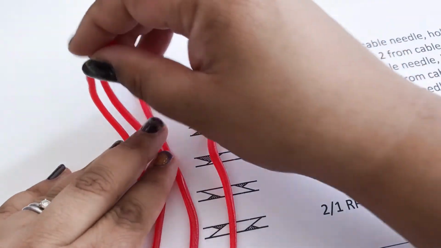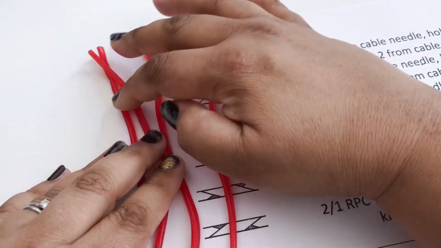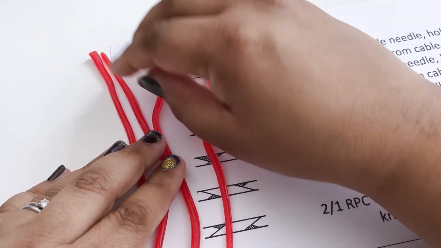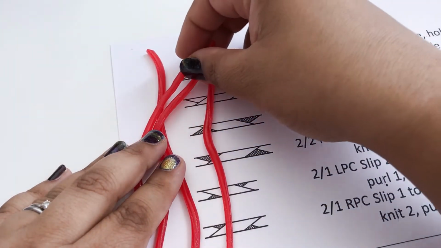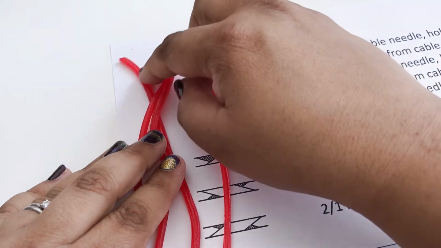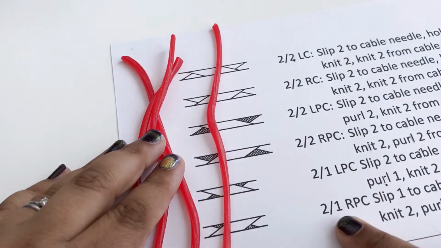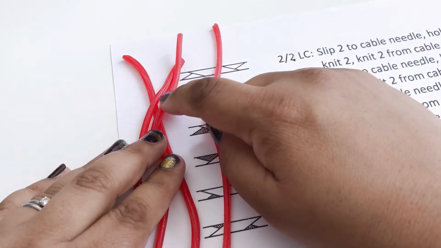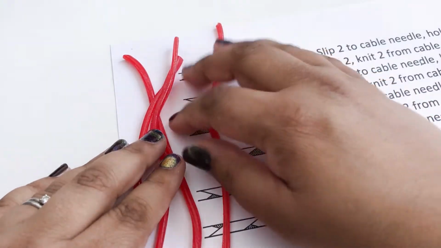We want to work these 2 stitches first, and we want this stitch to be held out of the way behind. So we would put 1 stitch on the cable needle and hold it behind our work, and then take these 2 stitches and bring them up and work them. And then this one peeks out from behind and we work that one. That's how you do a 2 over 1 right cross, okay, which isn't in this list.